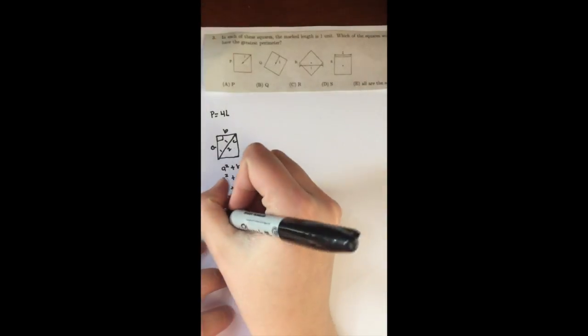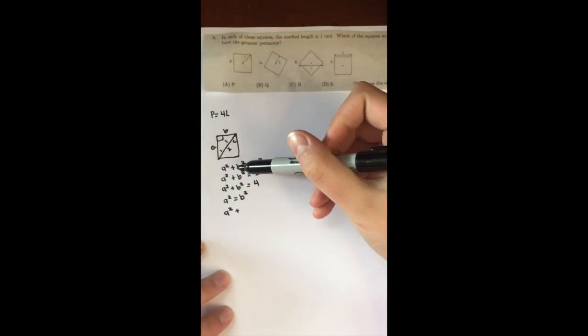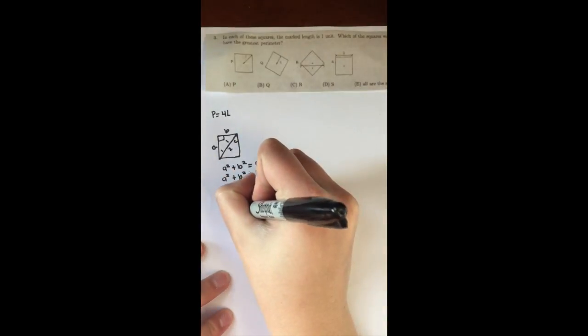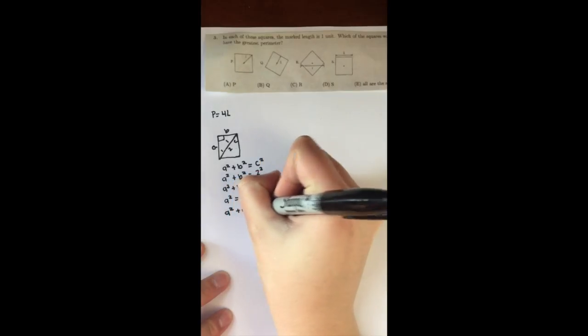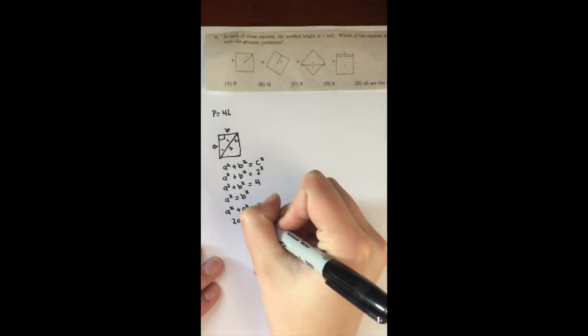So we're going to have a squared plus, and we replace b squared with a squared because they equal the same. So a squared plus a squared is equal to 4. In this way we have the same variable, and it's easy to solve for it. So a squared plus a squared is equal to 2a squared, and that is equal to 4.